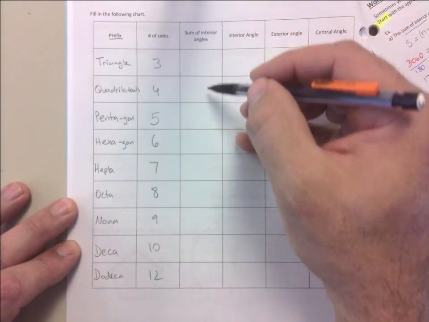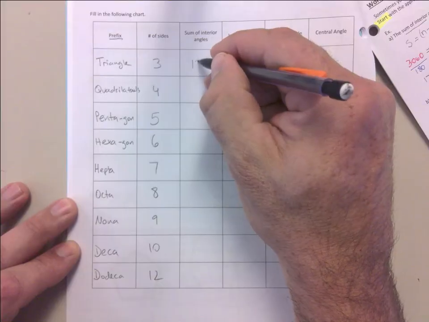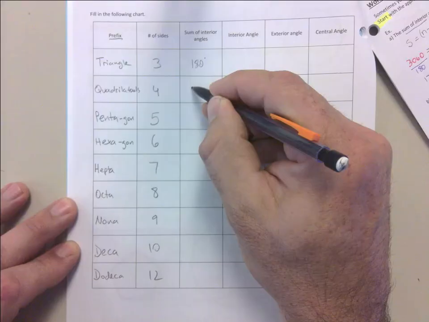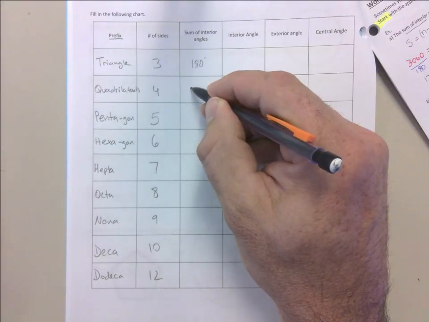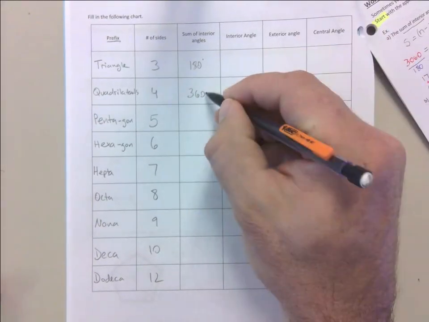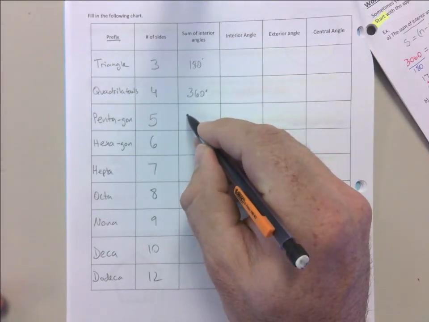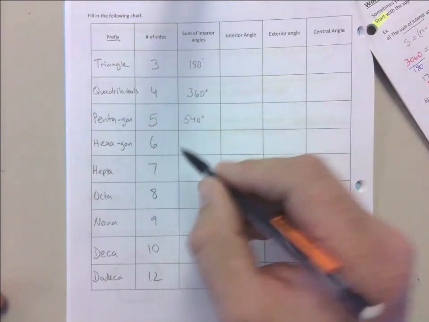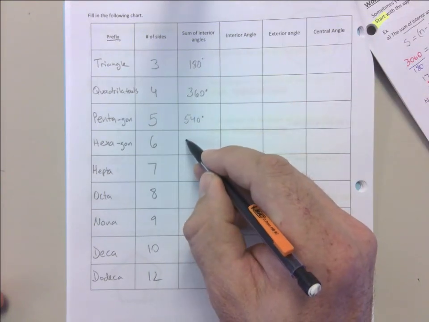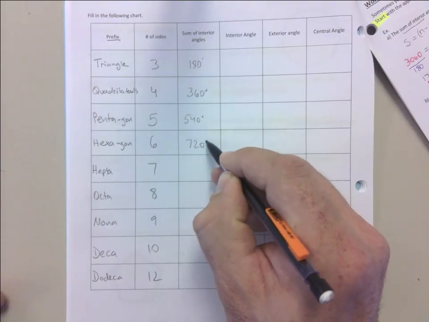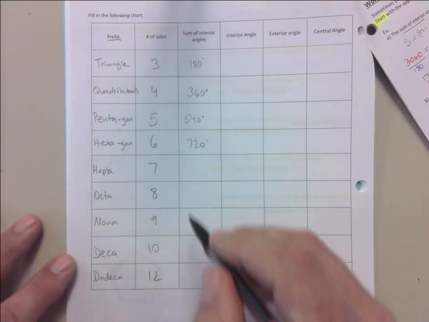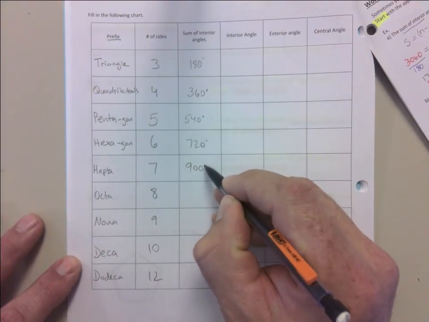Sum of interior angles. What is it for a triangle? It's 180. Quadrilateral, 4 sides, is 360. Pentagon, anybody remember? We've done it today. 540. Hexagon, we also did it today. 720. And that's when it gets uglier. Hepta, no, hepta is still good. 900.